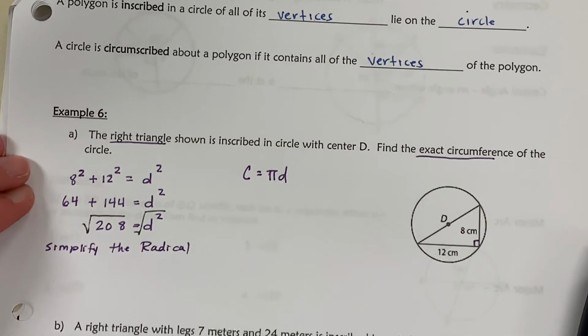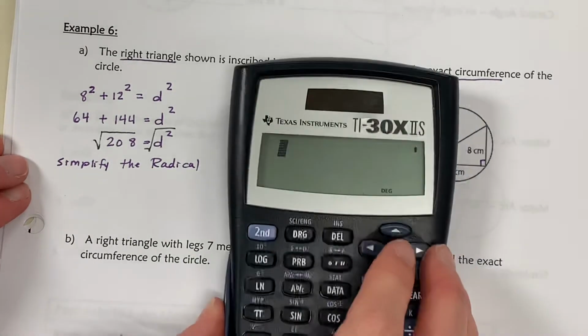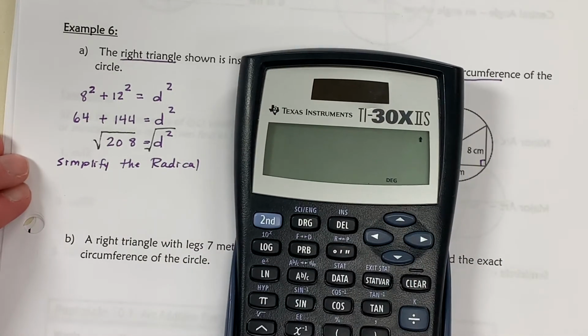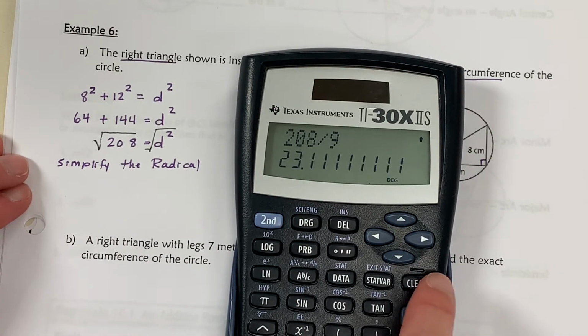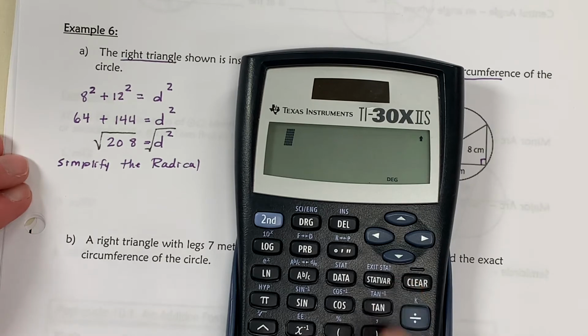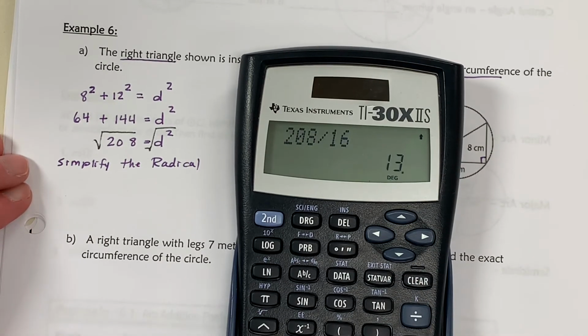I need to find the largest perfect square that divides into 208. So when I think of perfect squares, the numbers I can take the square root of, I can take the square root of 9. If I take 208 and divide that by 9, that does not work. I can take the square root of 16. If I take 208 and divide that by 16, I get 13.